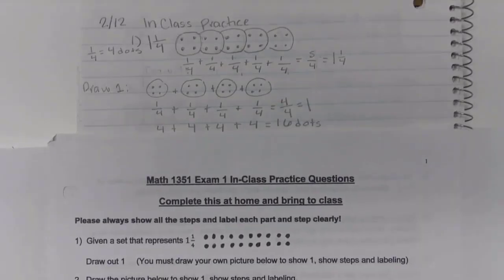So since I know that 5 groups is 5/4, and I know that one group is 4 dots and one group equals 1/4, I'll have to draw out 4 groups, because 4 is 1.